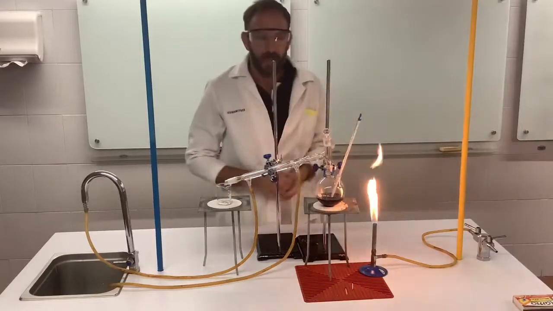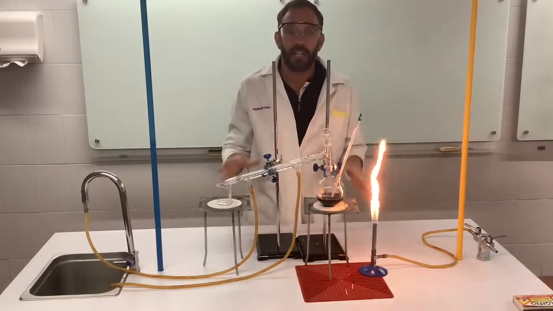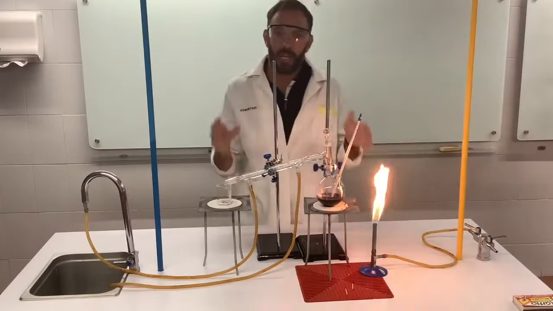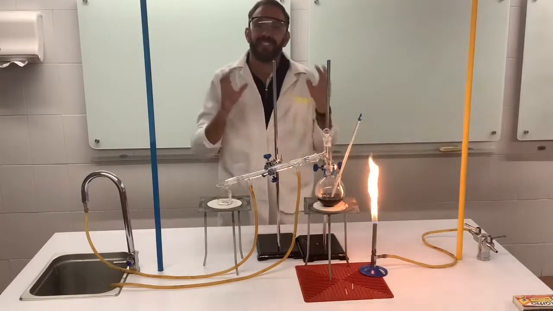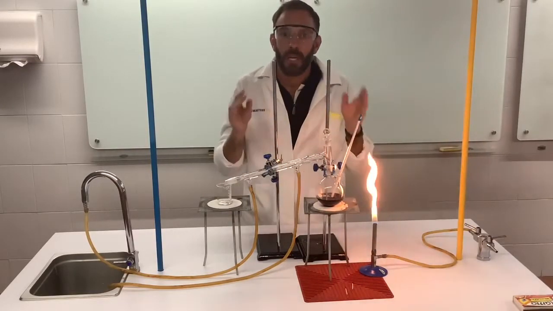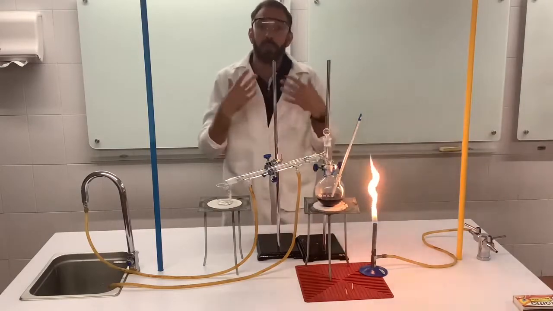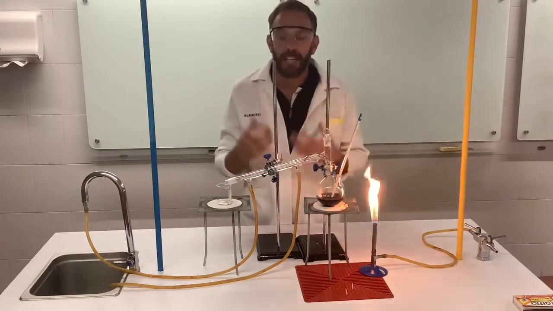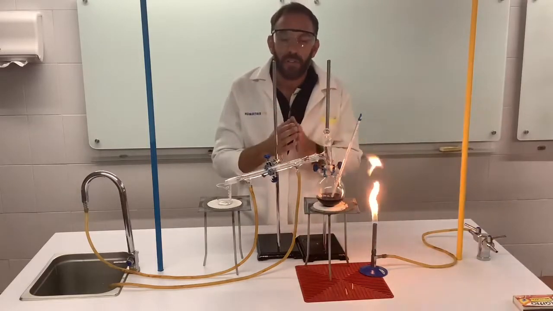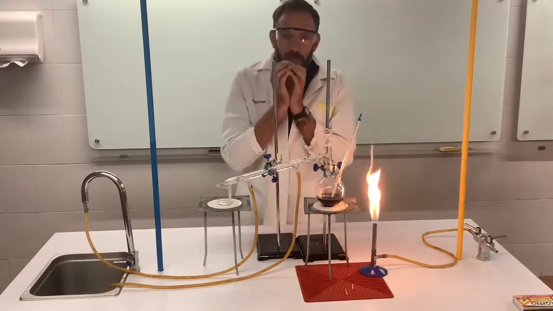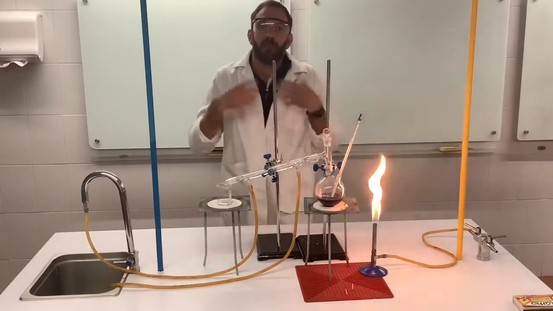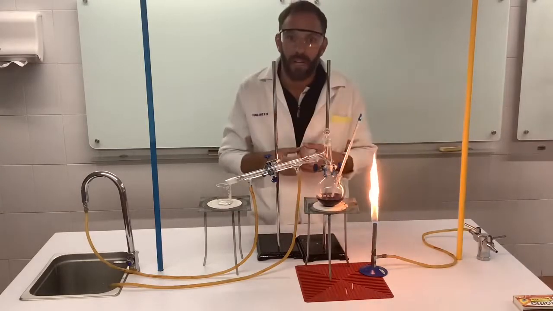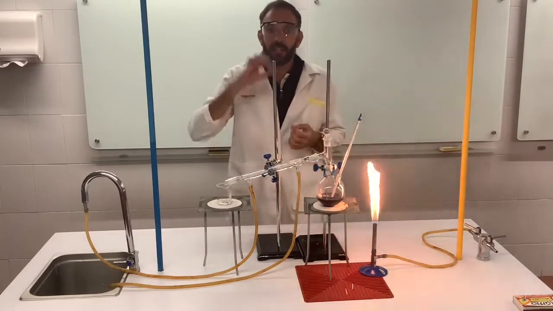Hi guys, so we have a classic distillation setup here for you. What does distillation do? It separates a mixture of liquids. Now these liquids have different boiling points, different temperatures at which they evaporate, and we can use that to separate them out.